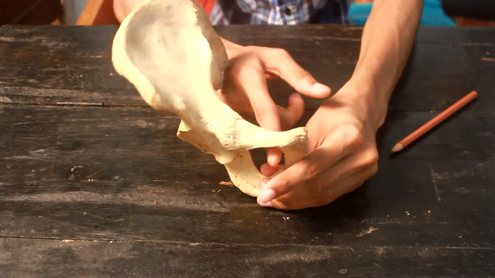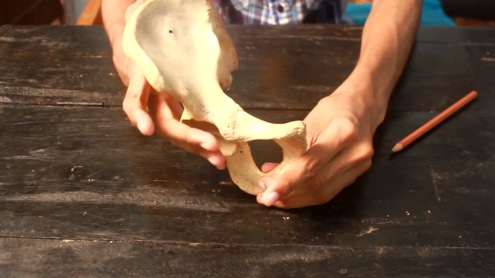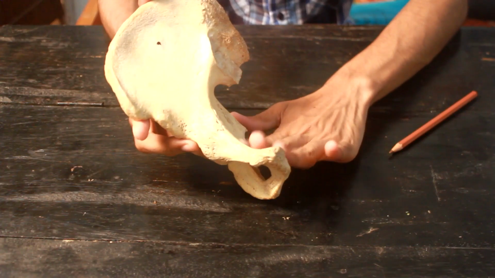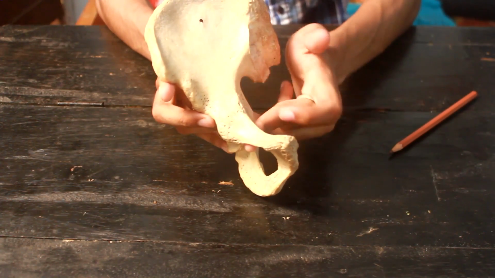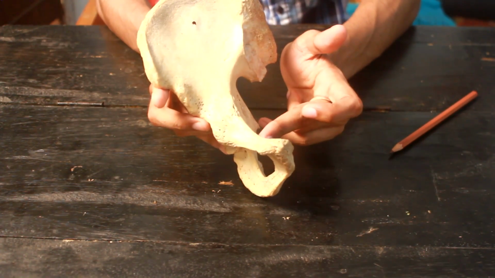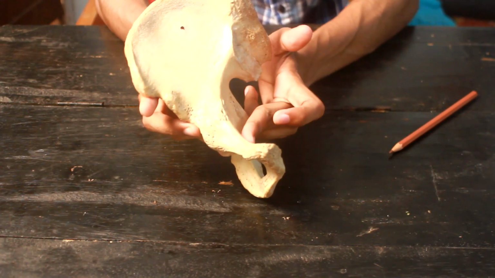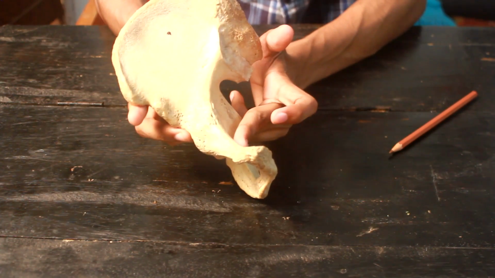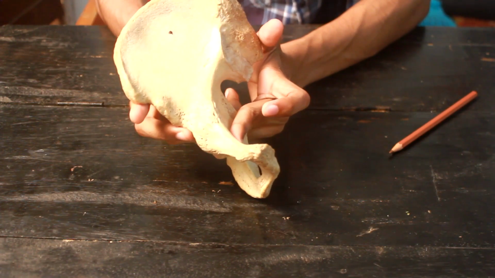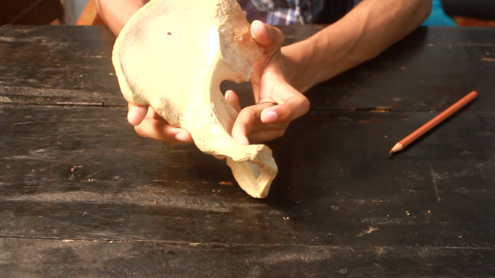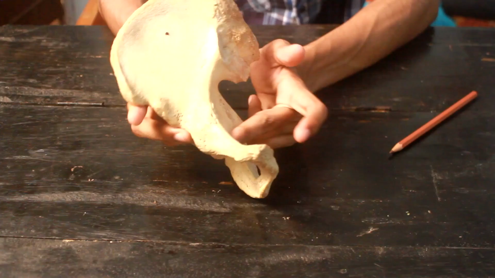Now the content of the obturator foramen. Obturator foramen is covered by obturator membrane, but the obturator membrane is not attached in the superior margin, as it forms the obturator canal. Obturator canal transmits obturator nerve and obturator vessel.